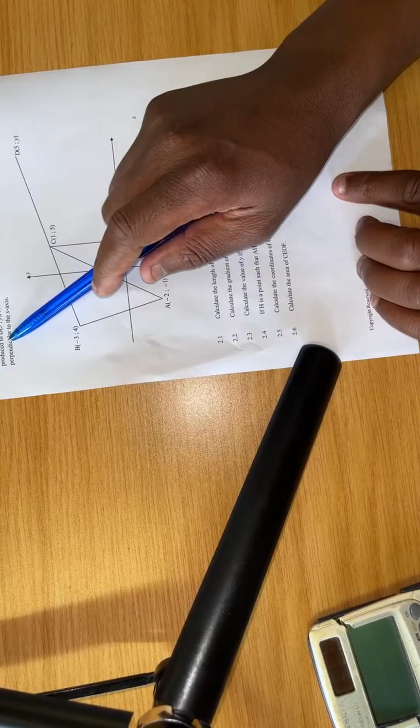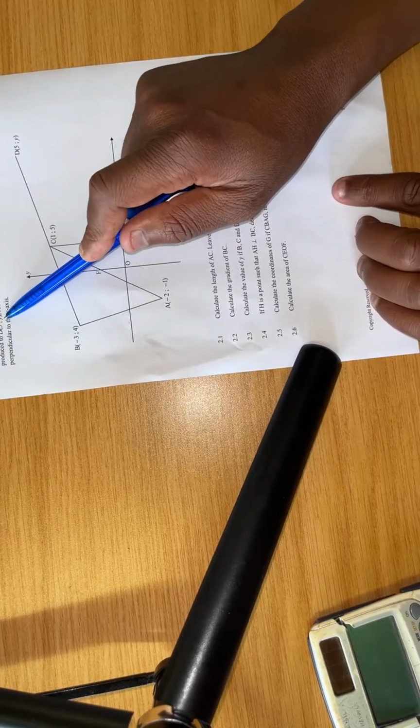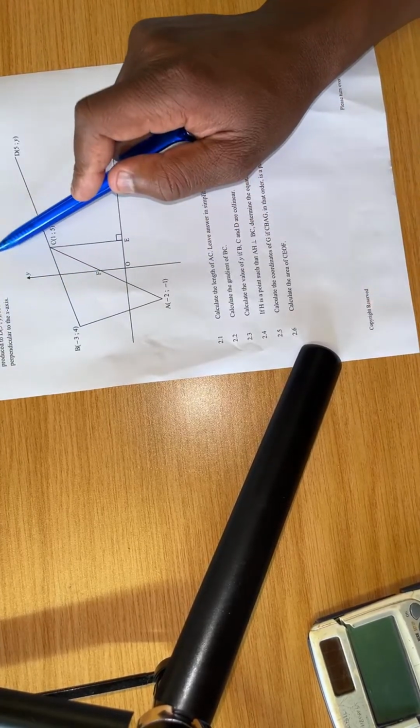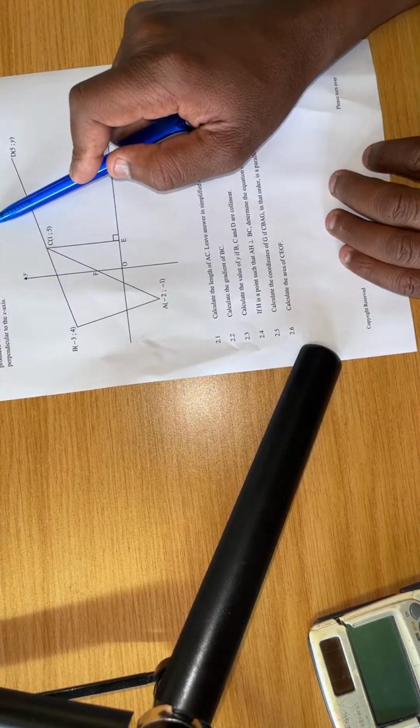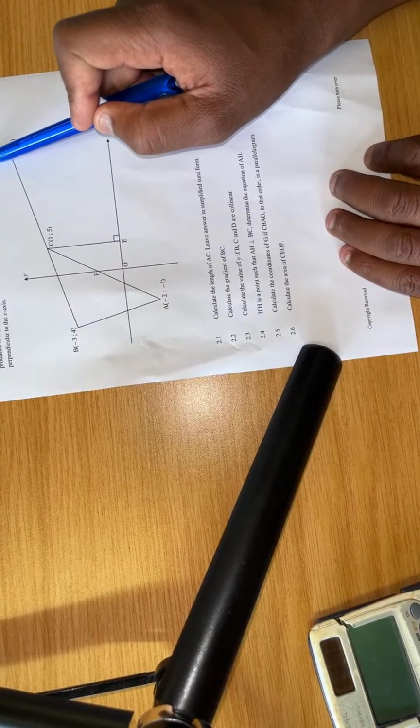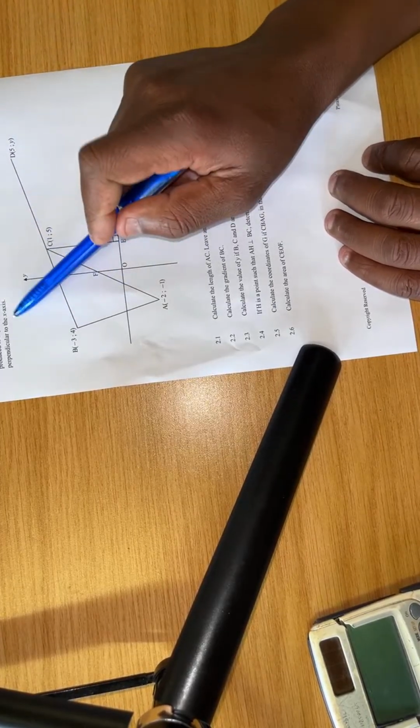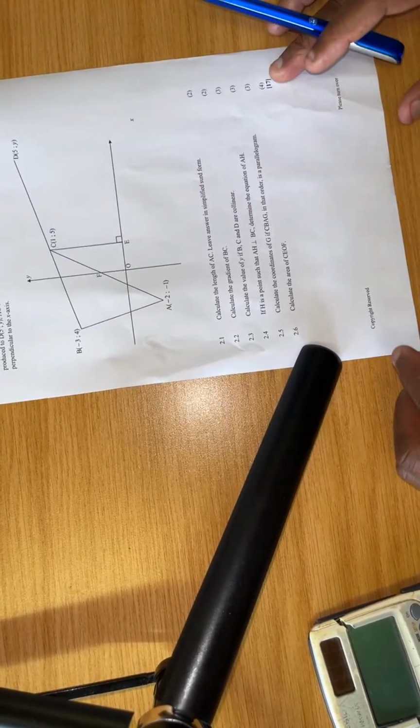BC is produced to D. AC cuts the y-axis at F. E is a point on the x-axis such that CE is perpendicular to the x-axis.